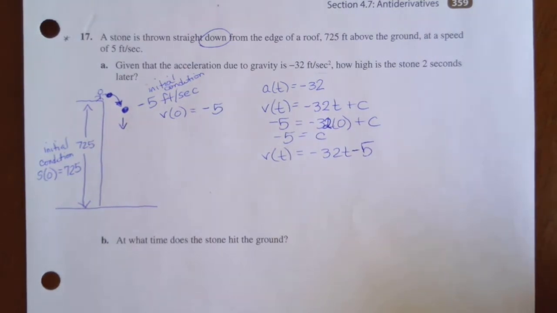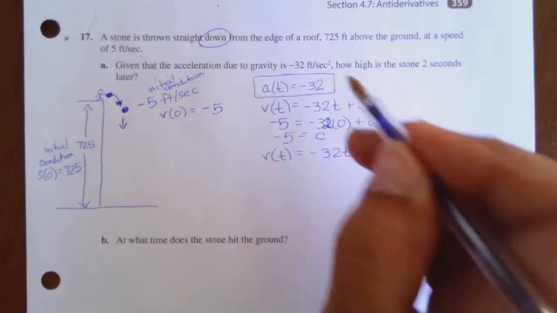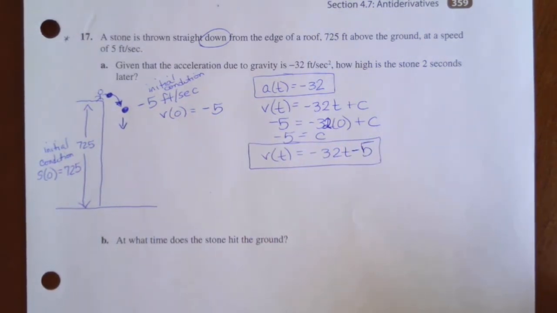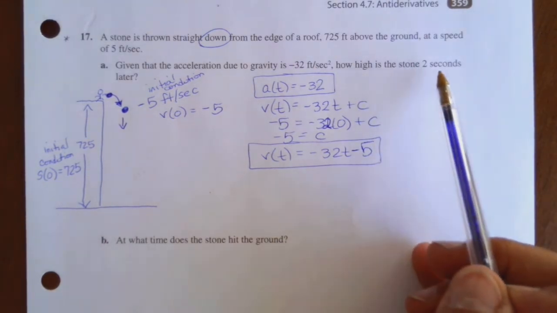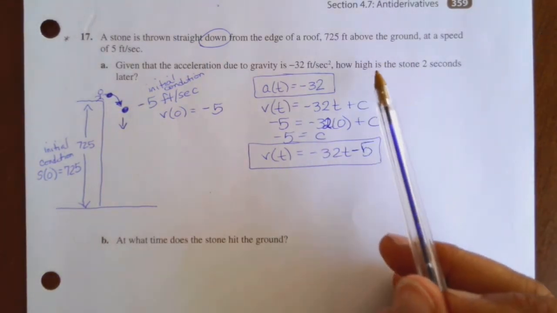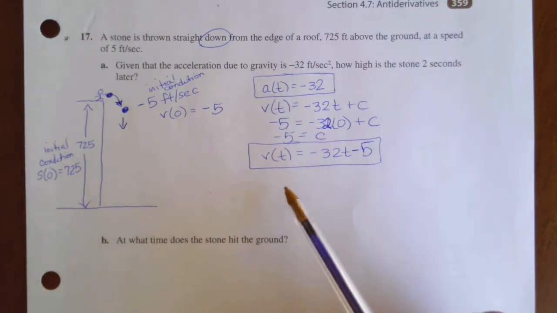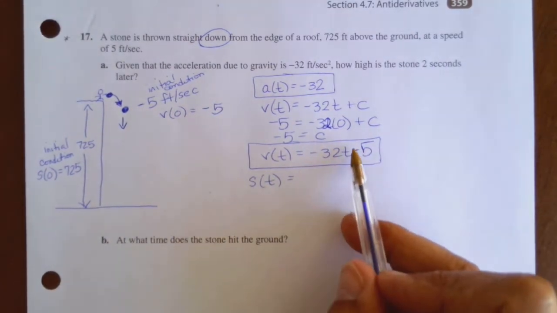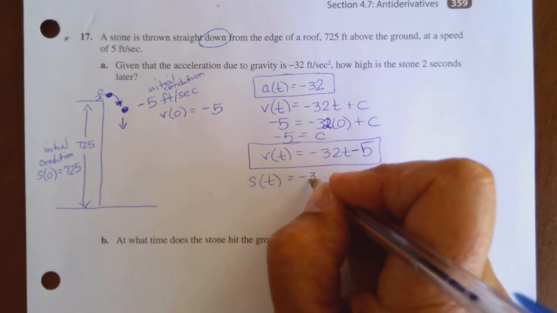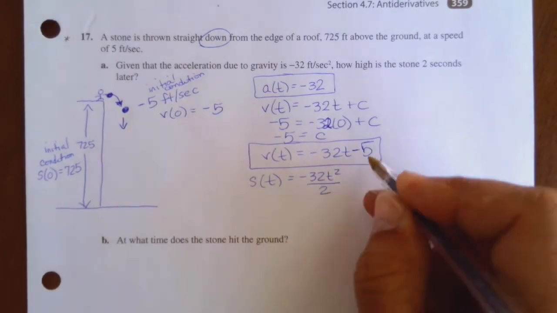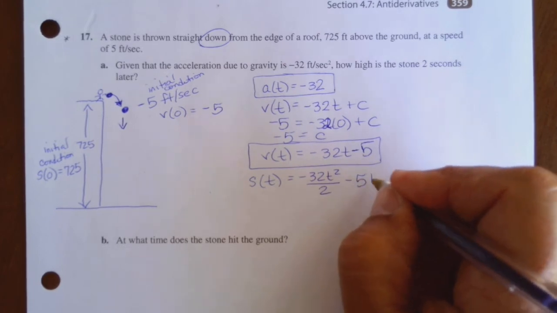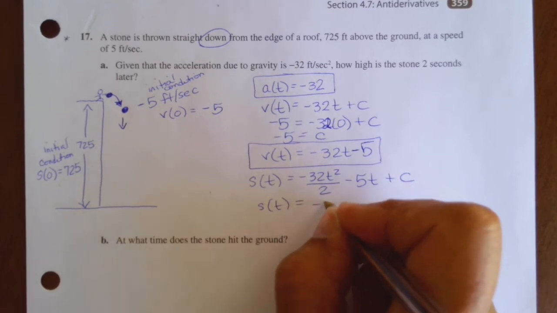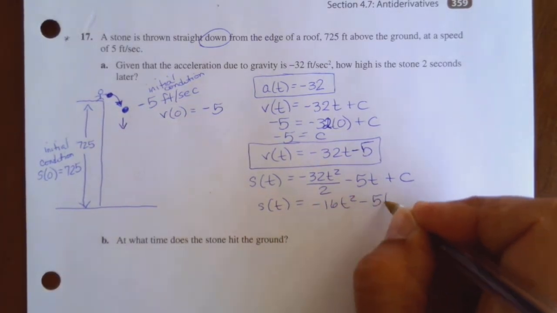Okay, so now we have acceleration, and now we have the velocity. And how high is the stone 2 seconds later? How high? That's position, so I have to find the position equation now. So we're going to do the antiderivative again. Add 1 and divide by it. So this will be -32t squared divided by 2, and this is your constant, so -5t plus c. We're going to simplify that: -16t squared minus 5t plus c.